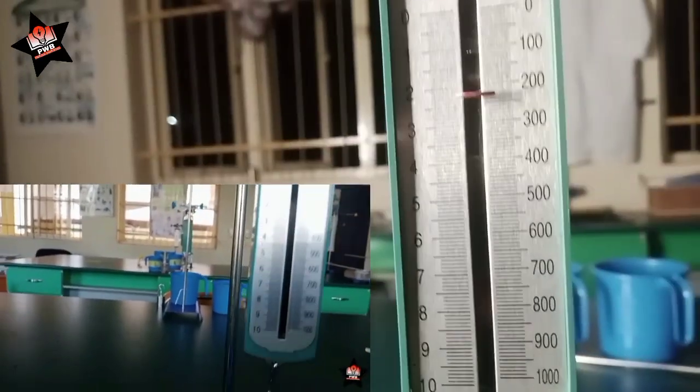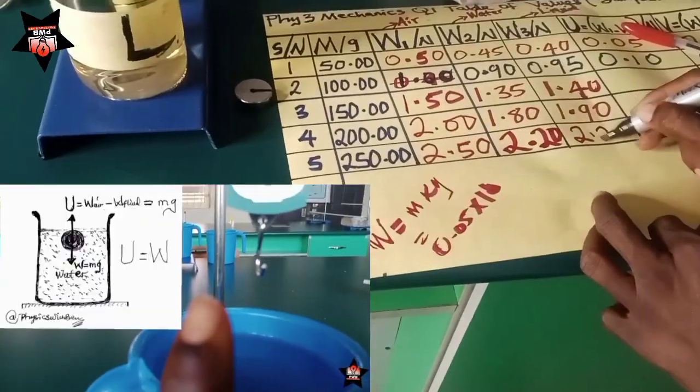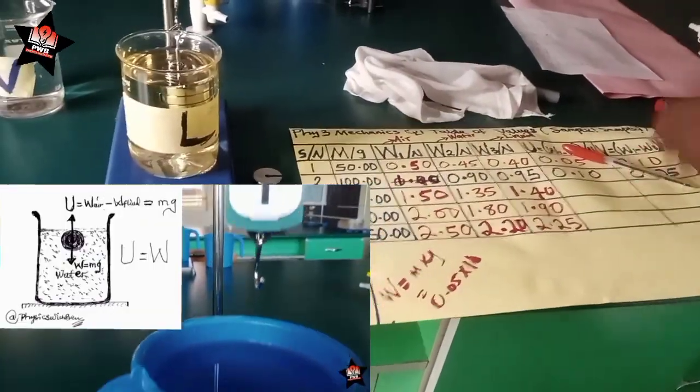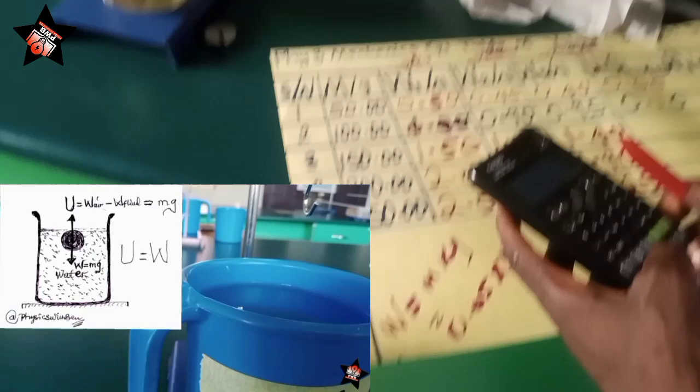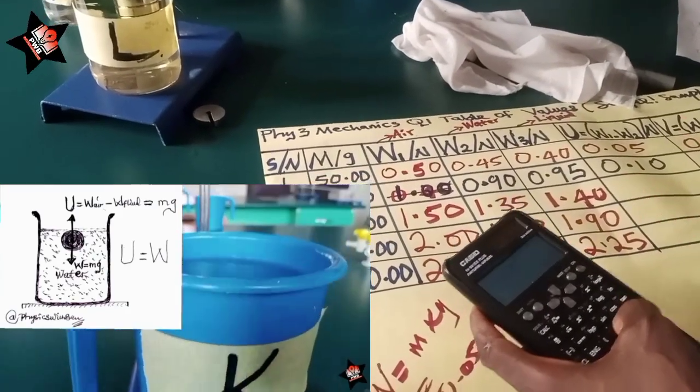Upthrust will act in the upward direction, while the weight will act downward.